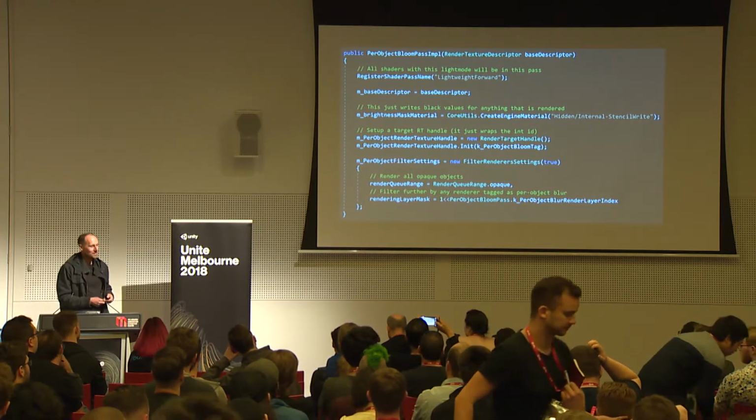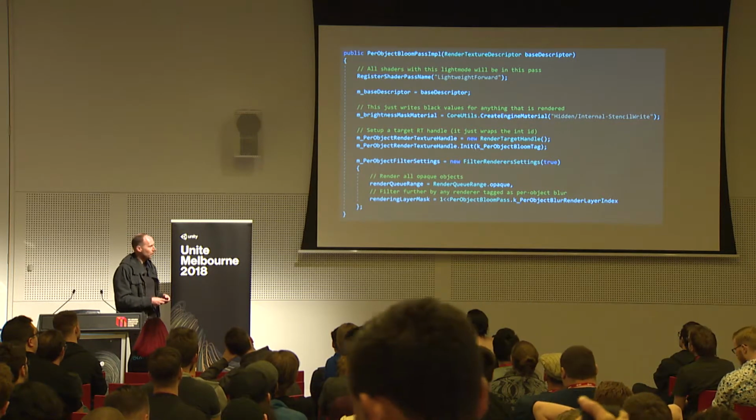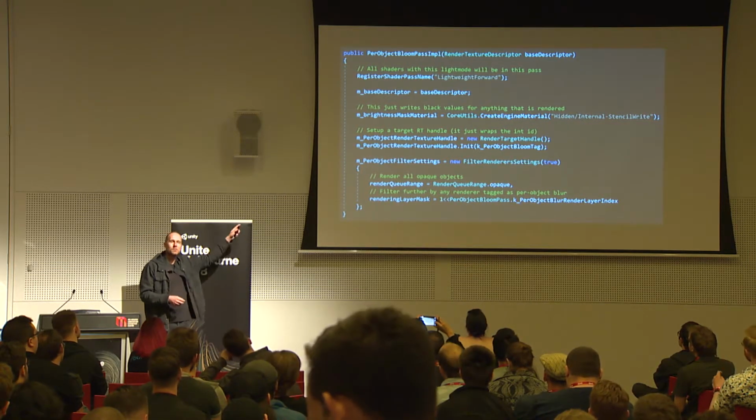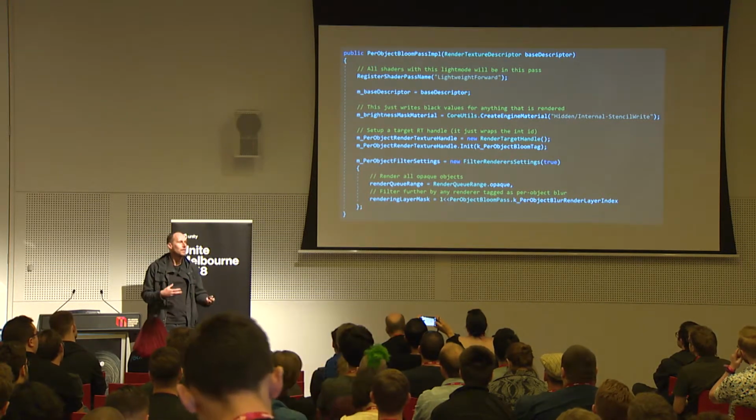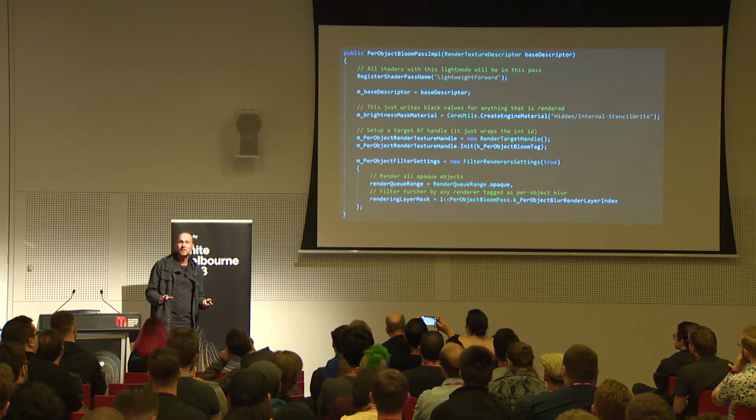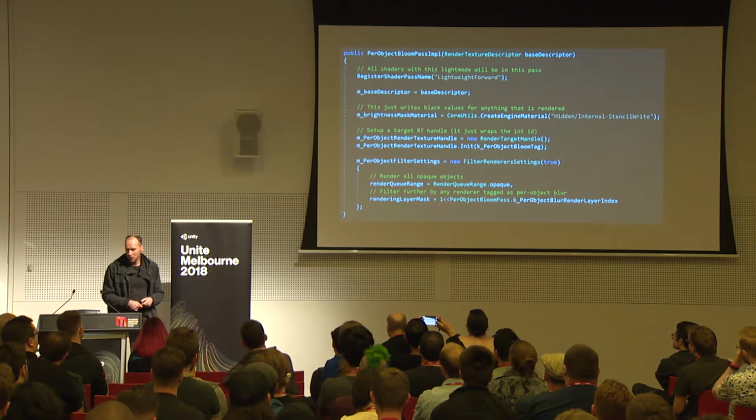So this is the render pass. This is not the actual render pass itself. This is the constructor for the render pass. So this is where I'm going to set up, when I first create my render pass, what I'm going to set up. So there's a few things I'm going to grab here.